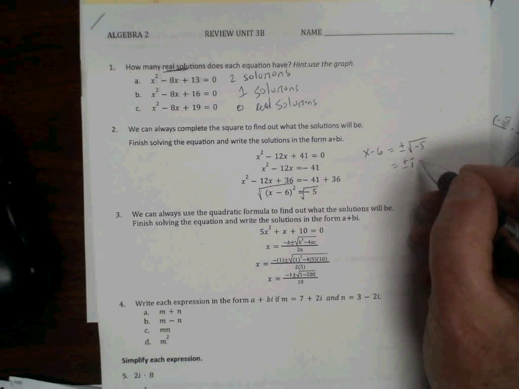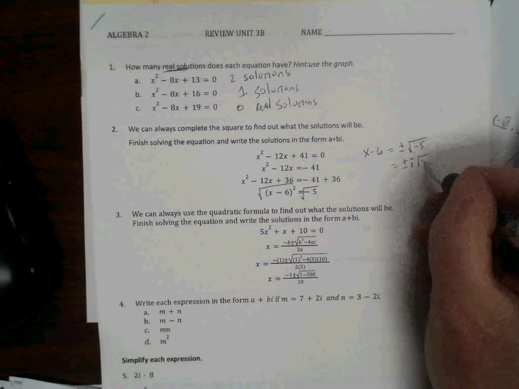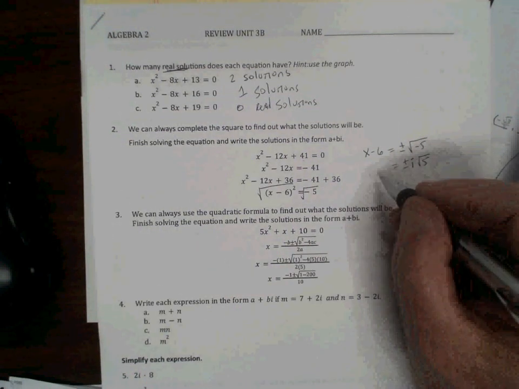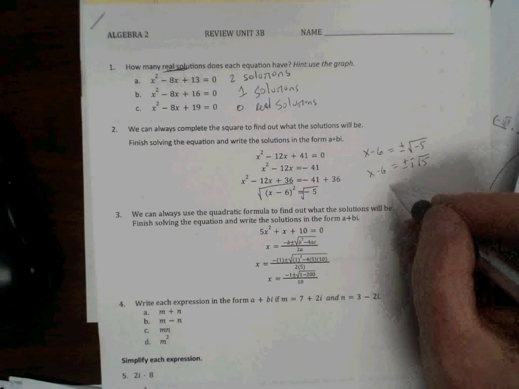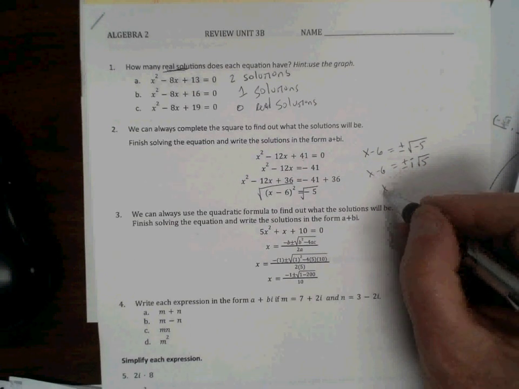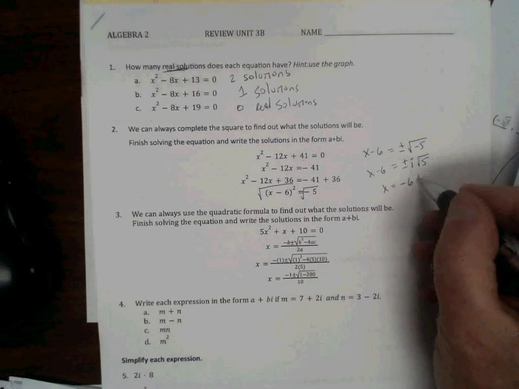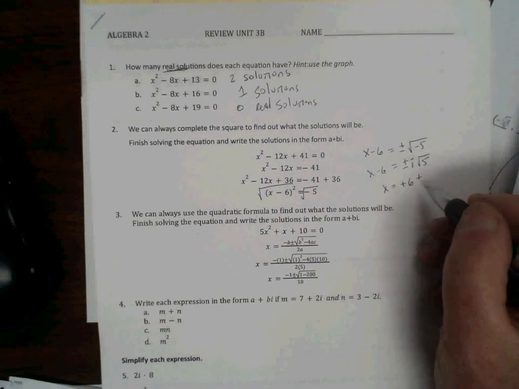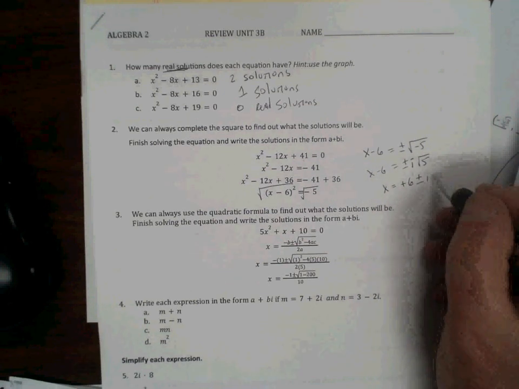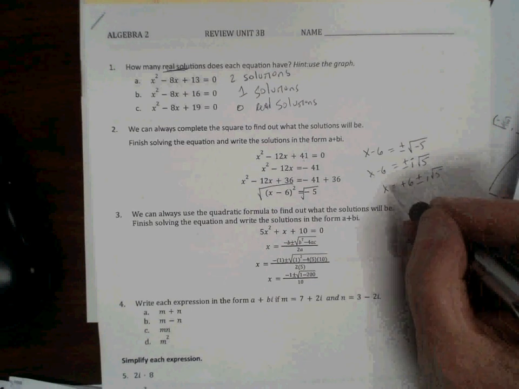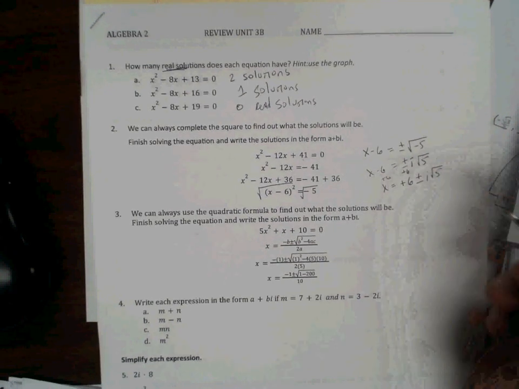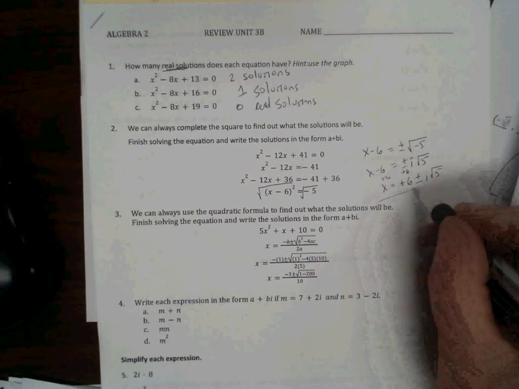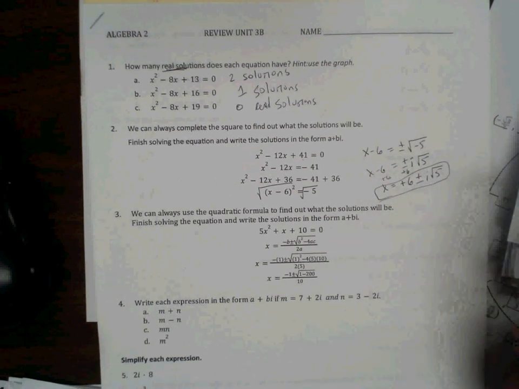Plus or minus i square root of 5. So x minus 6 equals that. We still got to get x by itself. What do we do? We add 6 to both sides. And this would be your solution right here.